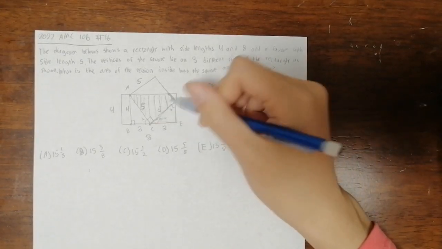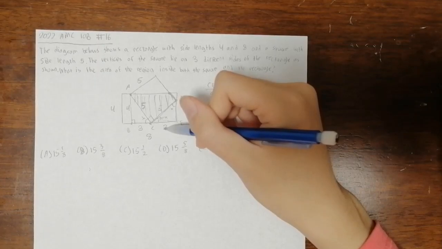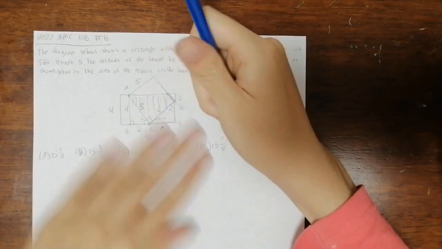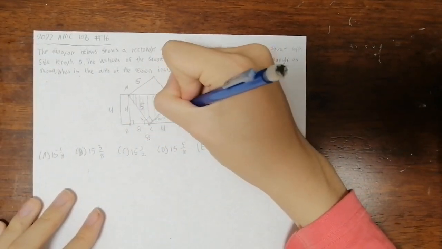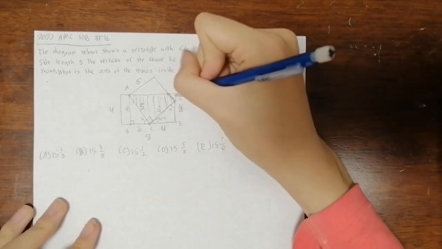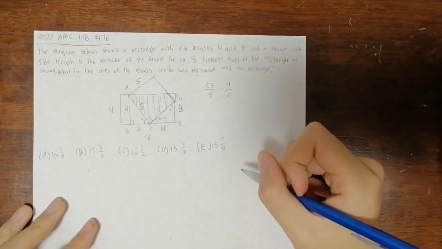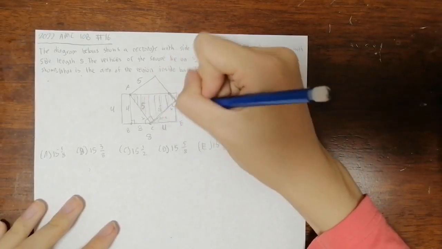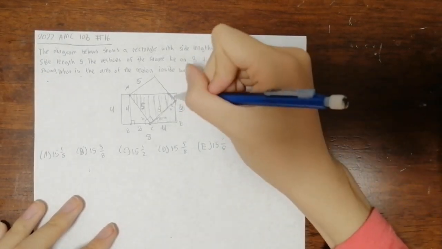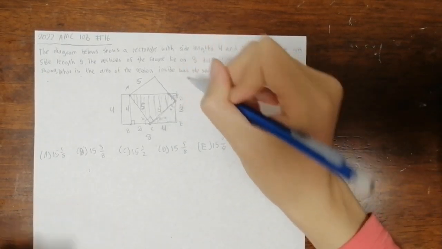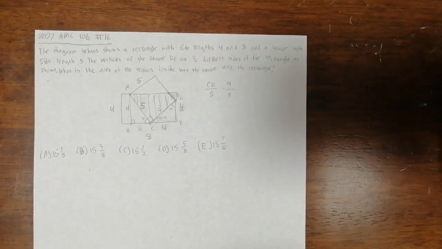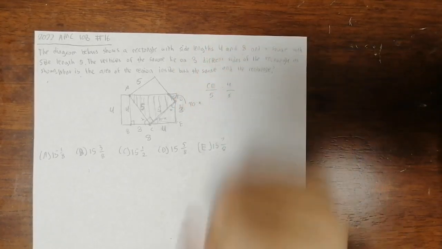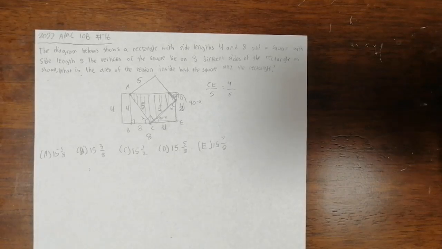So these are congruent triangles, which means this is 3. Sorry, no, this is 4 actually, and this is 3. Okay, and this means that this must be 1. And as I said earlier, this triangle is also similar. So if this is x, this will be 90 minus x. And so I'll just write it bigger here. This angle here is 90 minus x. So we can just use similar triangles.